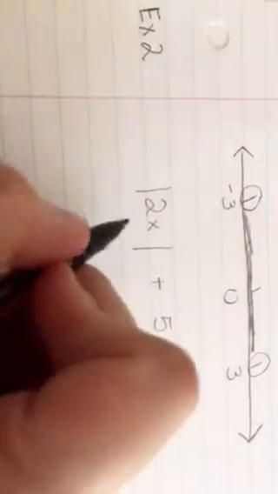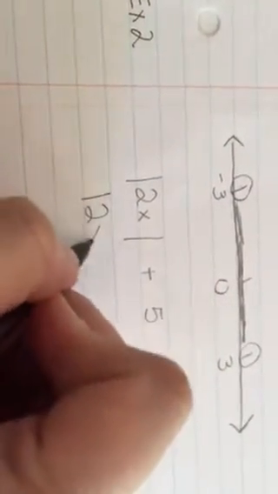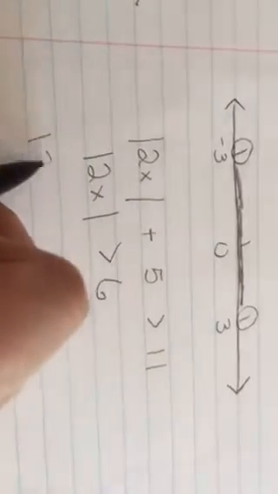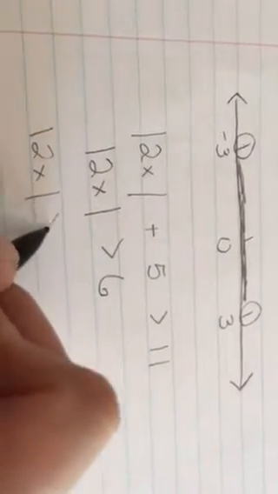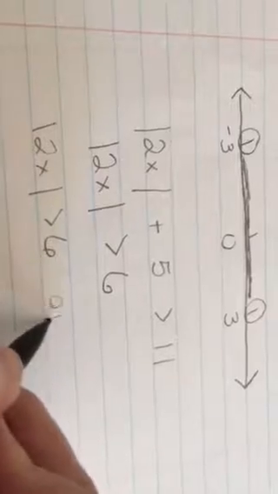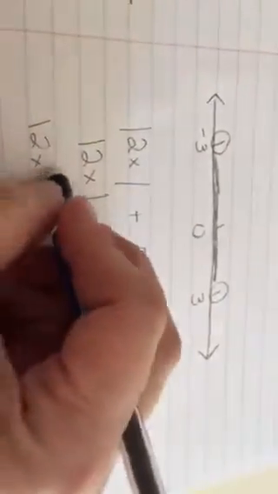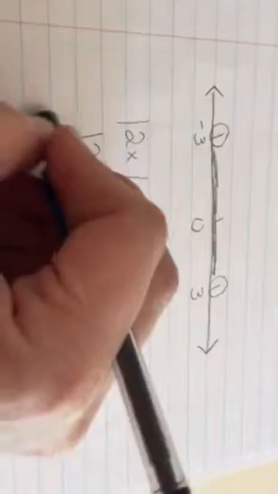Okay, so now let's look at what happens when it's a greater than. Just like before, we're going to isolate the absolute value by subtracting 5. Notice it's a greater than, so I'm going to make my two cases separately. So I'm going to have 2x greater than 6 or 2x less than negative 6. I don't mean to have these absolute values here because I made my two cases, so I can drop them.